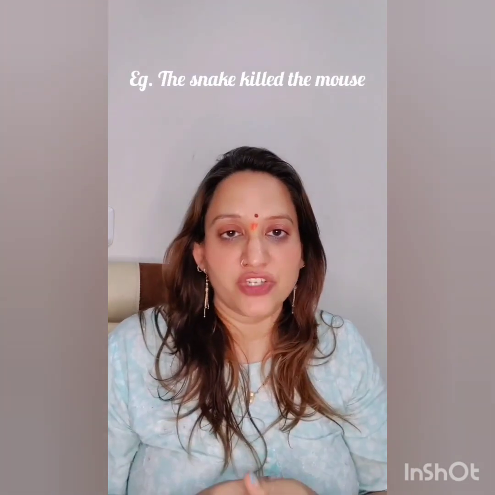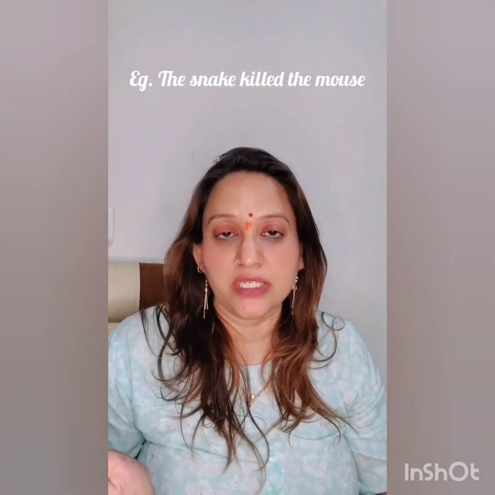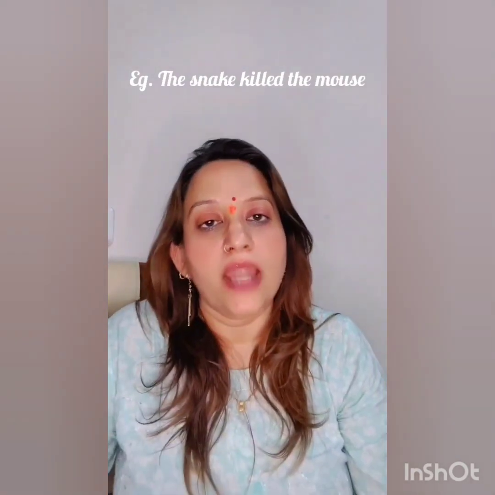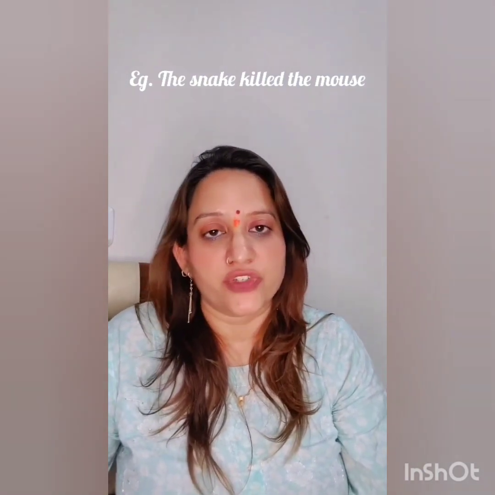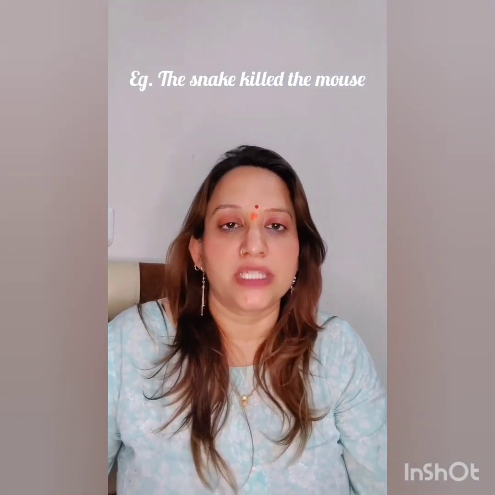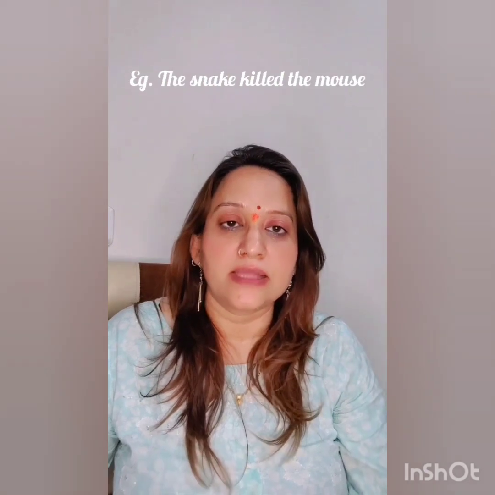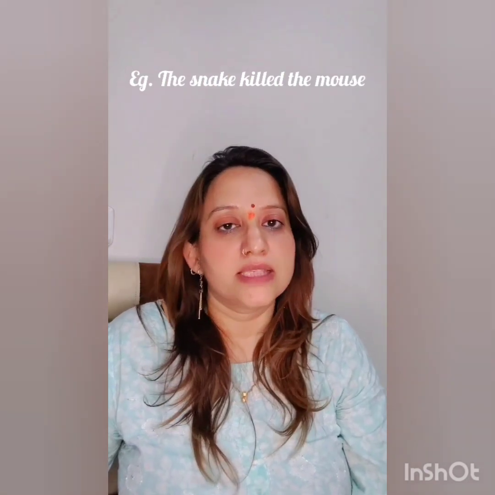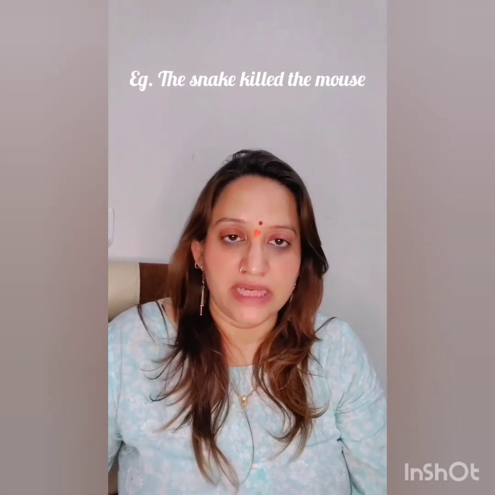For example, the snake killed the mouse. Here, the doer of the action is the snake, that is the subject, killed is the verb, and the mouse is receiving the action, that is, it is the object in the sentence. In this sentence, the subject snake is given emphasis. The sentence is in active voice.